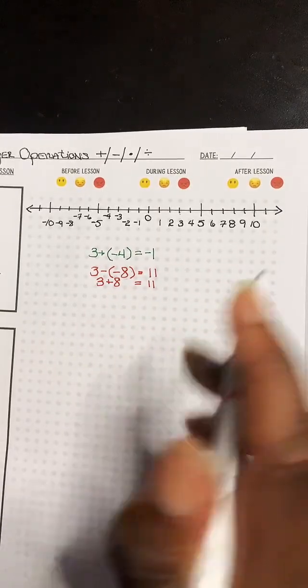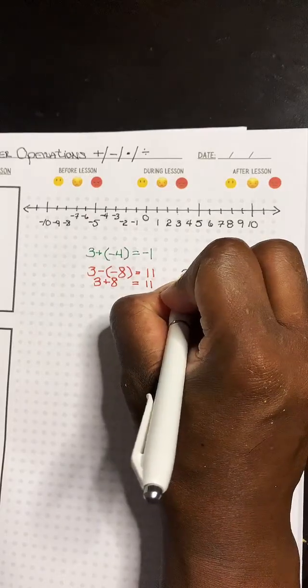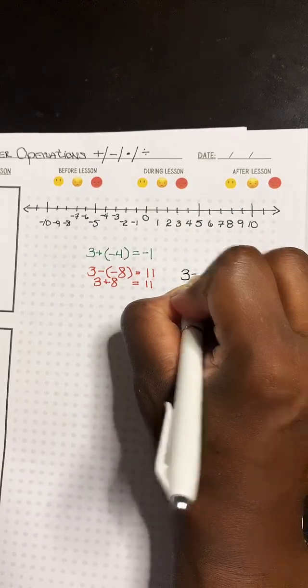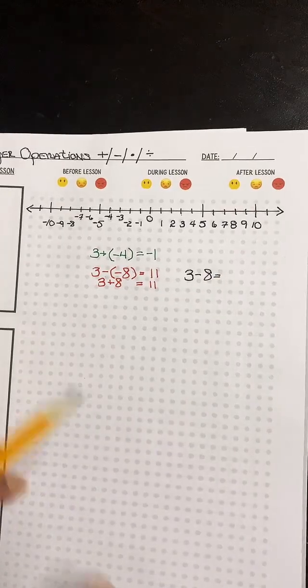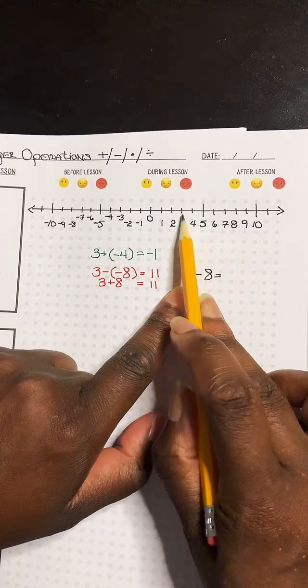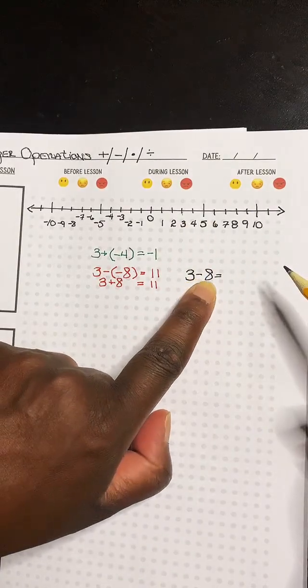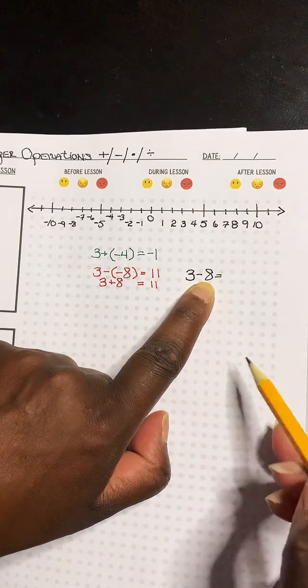There is a huge difference between this and, I'm going to switch colors, 3 minus 8. In this case, we're starting at 3, but we're minusing 8, so that means I'm going to the left 8 spaces.